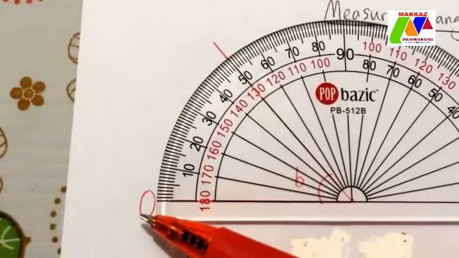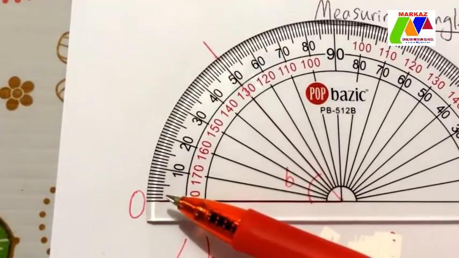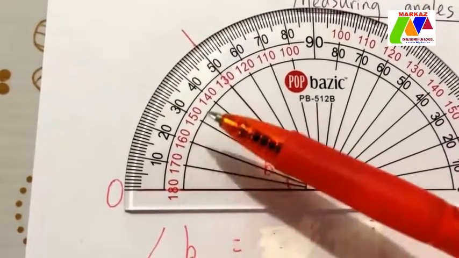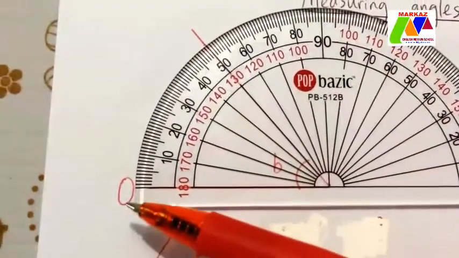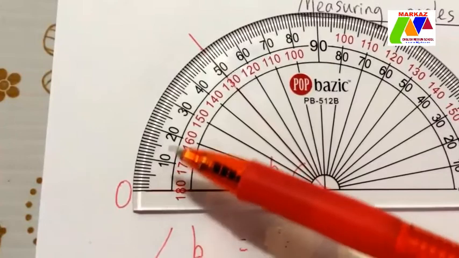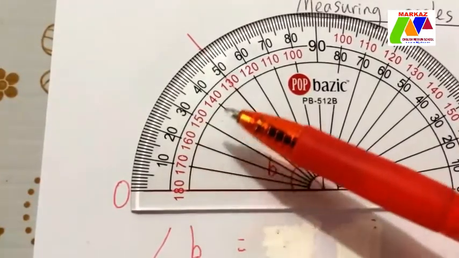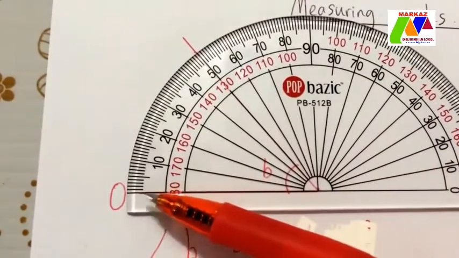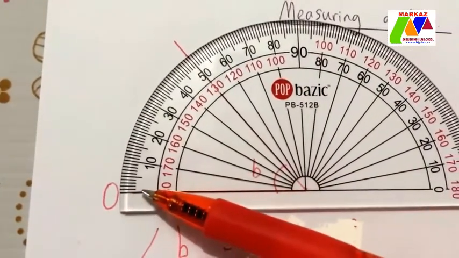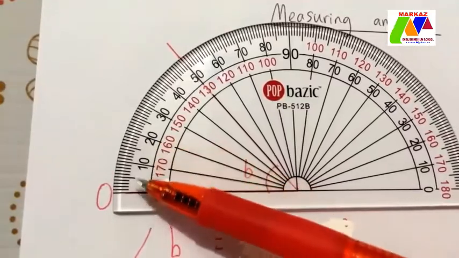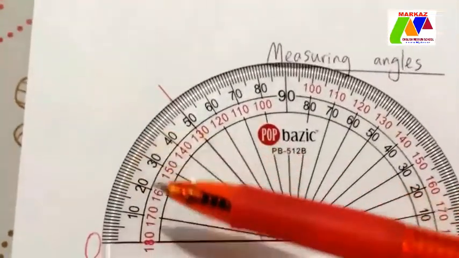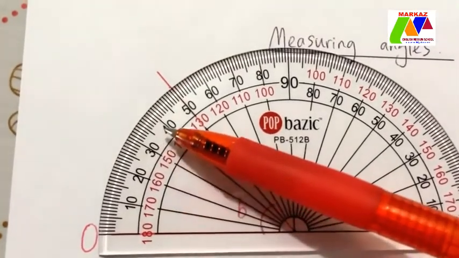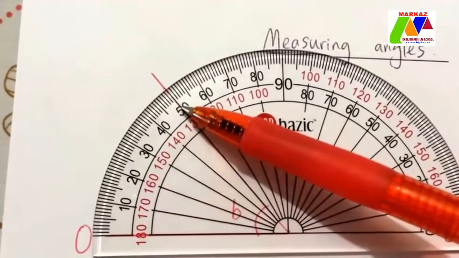Okay, now we can measure this angle. On a protractor, there are two scales, inner scale and outer scale. The bottom line of the angle is 0 degrees. So, count 10, 20, 30, 40, 50.